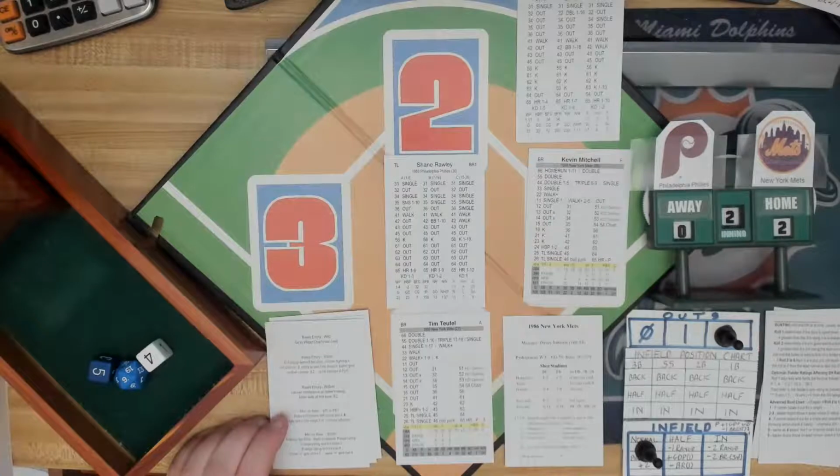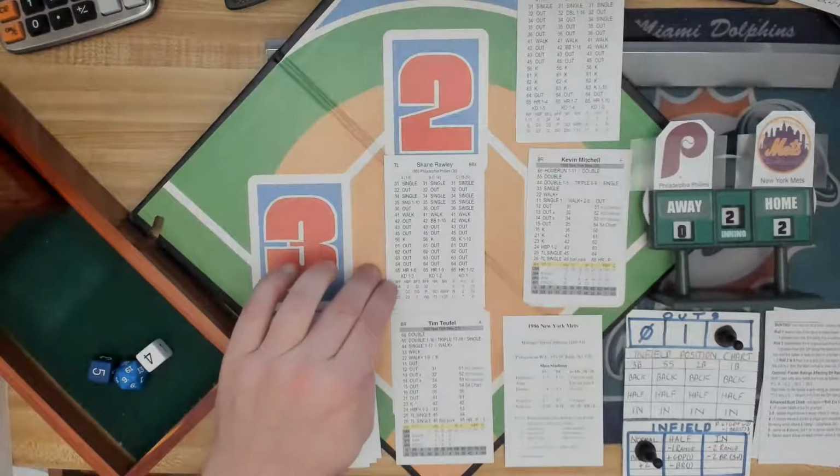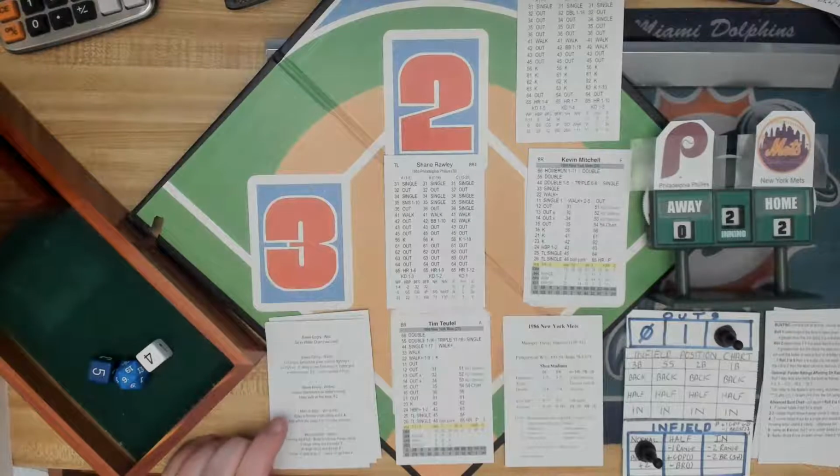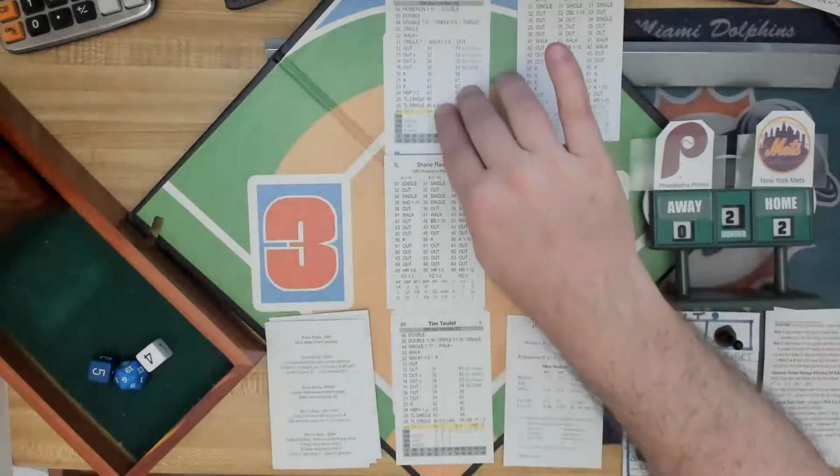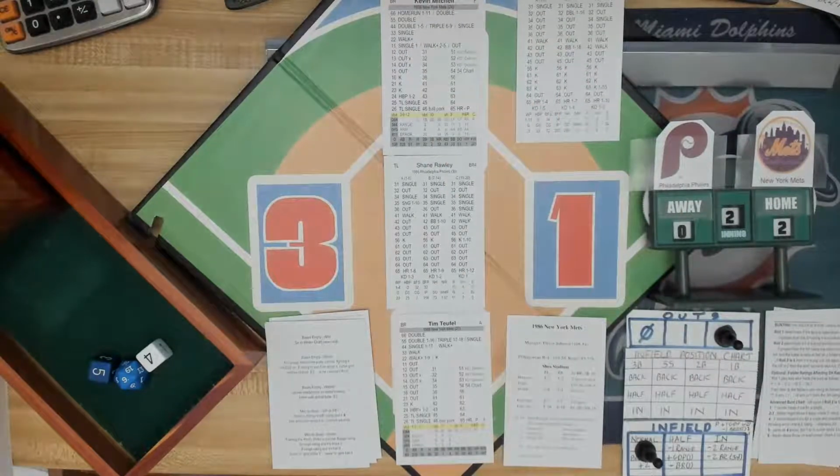Refer to wild pitch rating. Shane Rawley's wild pitch rating is a 1-4, and it says if it's a 4, it is a wild pitch. So the Phillies are not having a good inning. Rawley throws it away, and that is a 1-4. Now, question is, is that a passed ball? Darren Daulton, let's have a look. Daulton's passed ball rating is 1-3, and that is a 4, so it is higher than the passed ball rating. So I believe that is a wild pitch on Shane Rawley, and that's how I'm going to mark it.